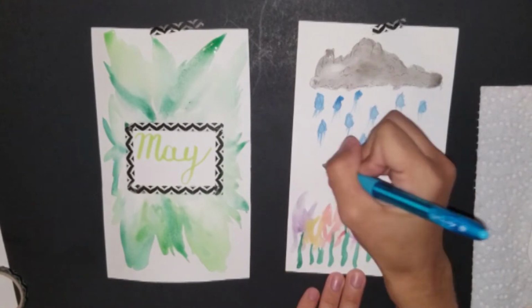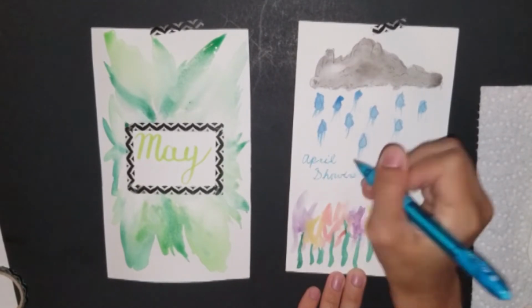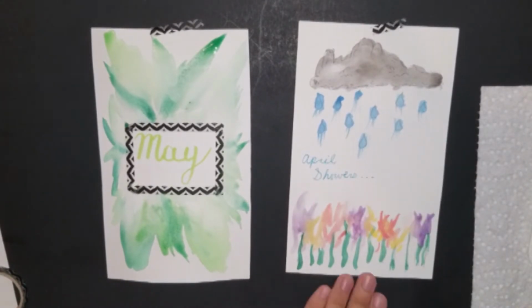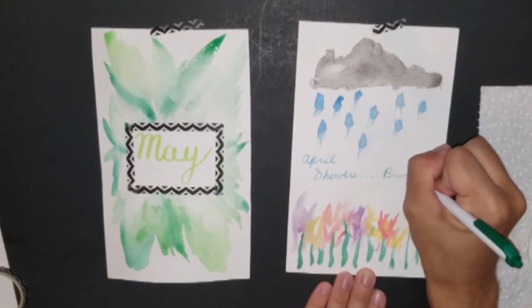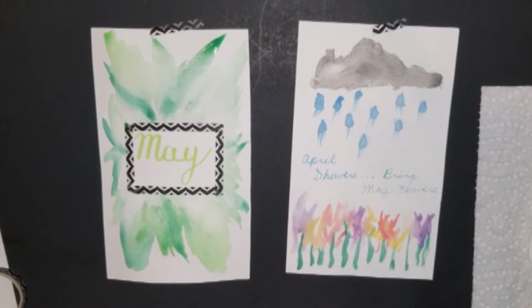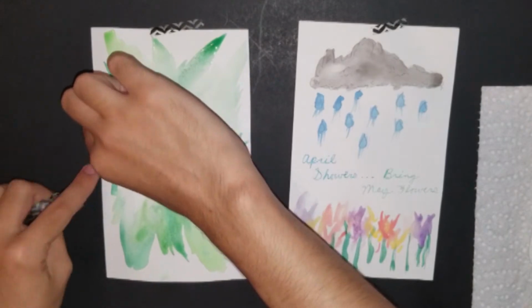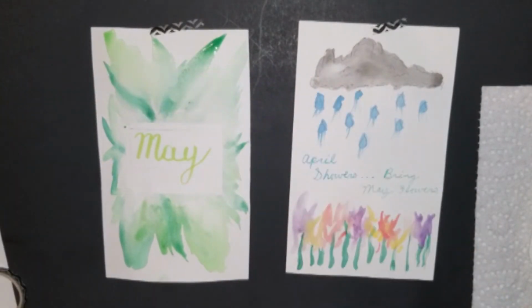After the watercolors dried, I went back and removed the washi tape from the May side, revealing a clean, straight line border around the month. Then on the other side, I wrote that quote, "Spring showers bring May flowers" in blue and green inked pens to match the colors of the rain and flower stems.